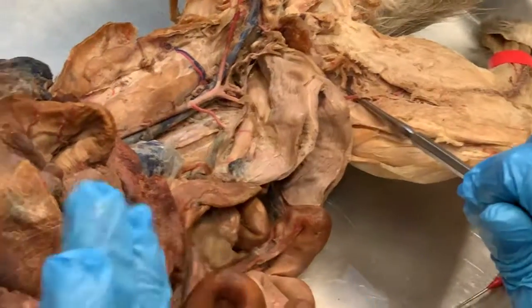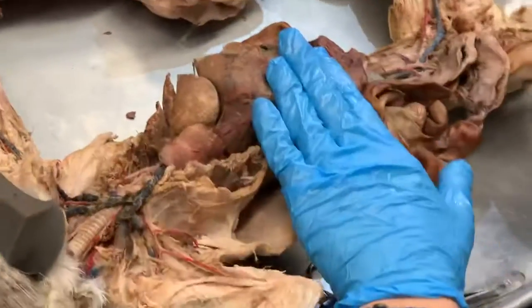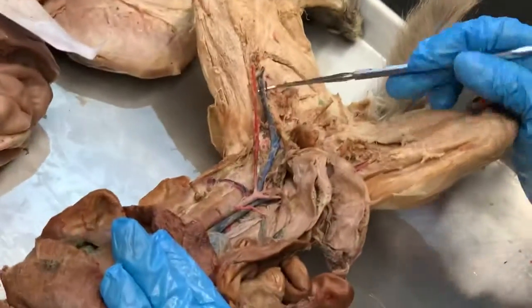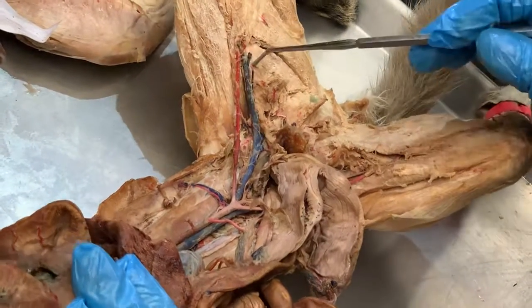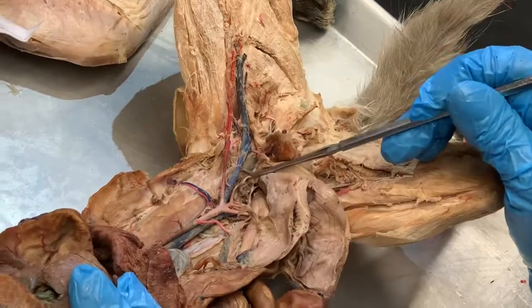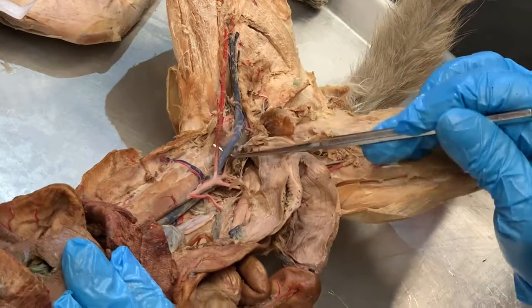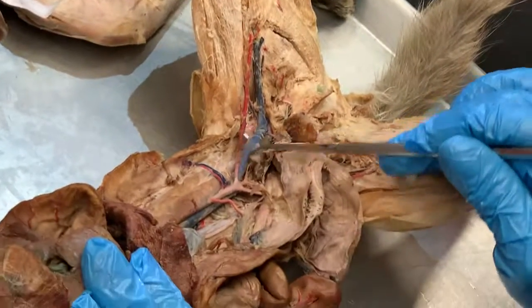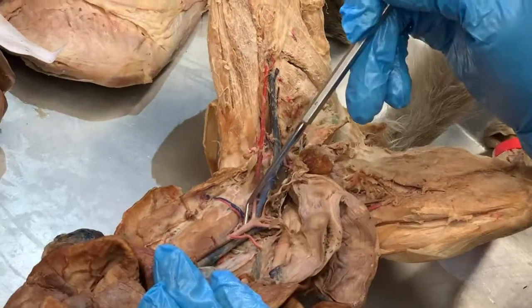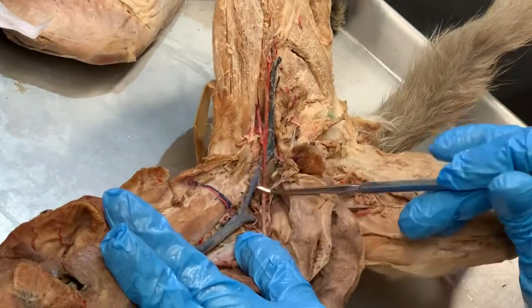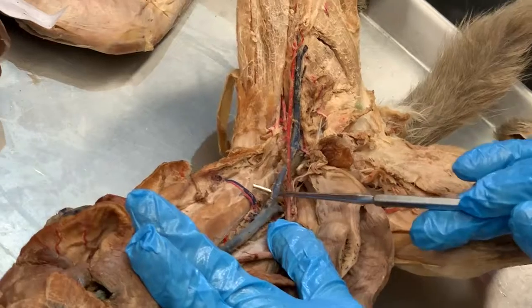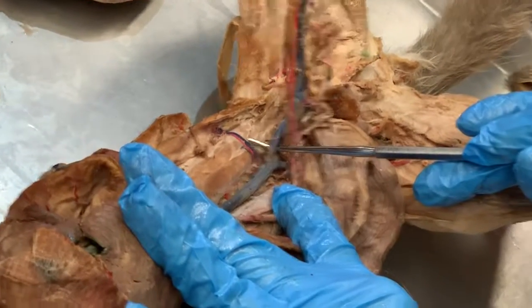Now we're going to retrace our steps with the veins. So if that was the femoral artery, this is the femoral vein. Femoral vein comes up, becomes external iliac vein. Let me move these arteries out of the way. And then we're going to add one more vessel here. This is called the common iliac vein.